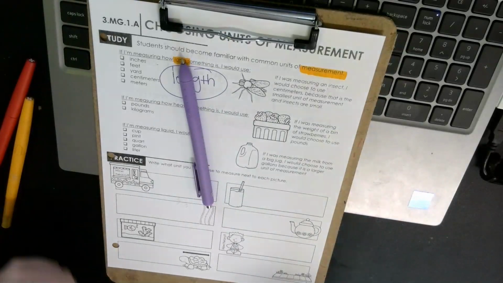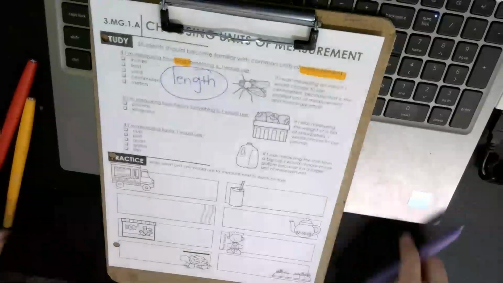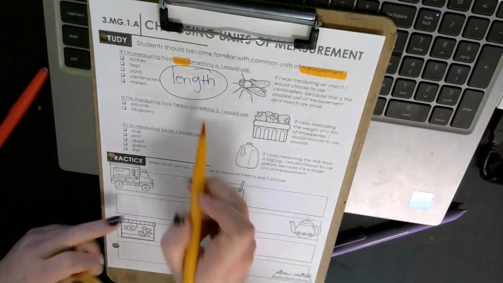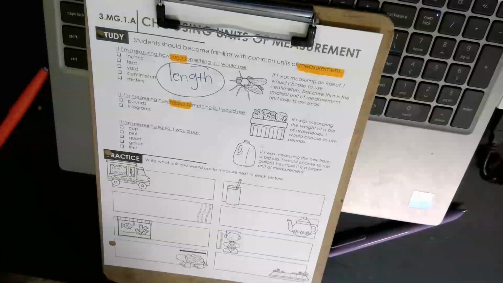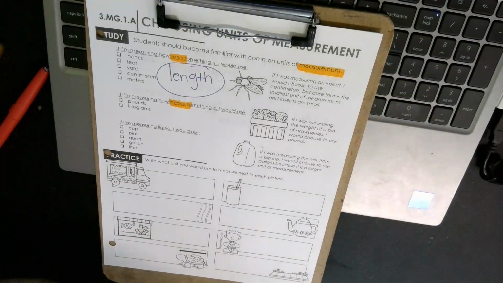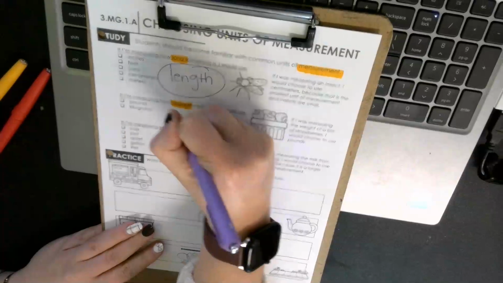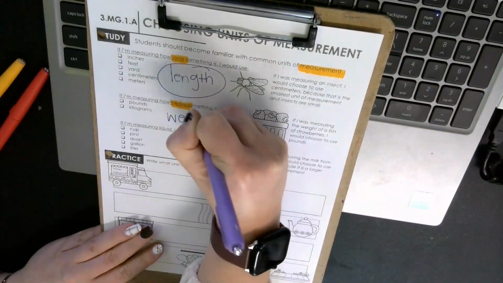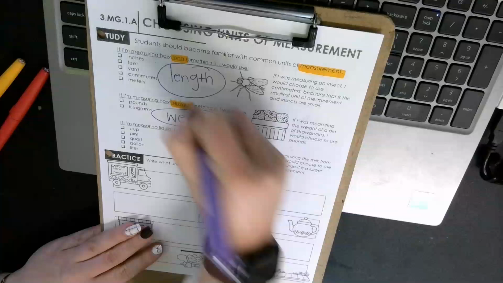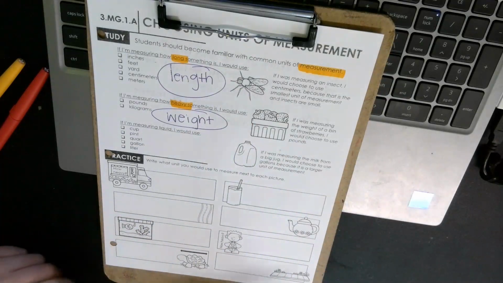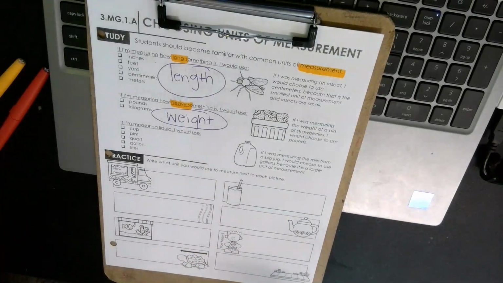All right. If I'm measuring how heavy something is, we're measuring the weight. We talked about weight being one of our spelling words, E-I-G-H says A. Weight is how much it weighs.